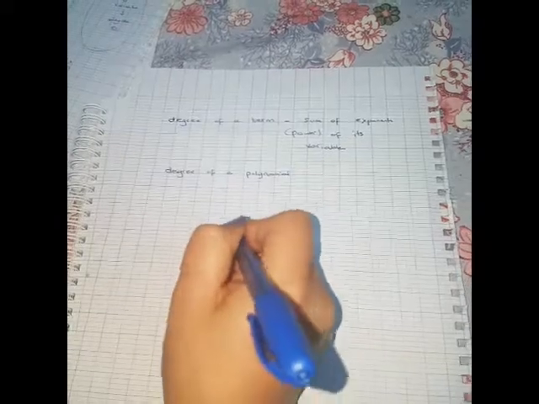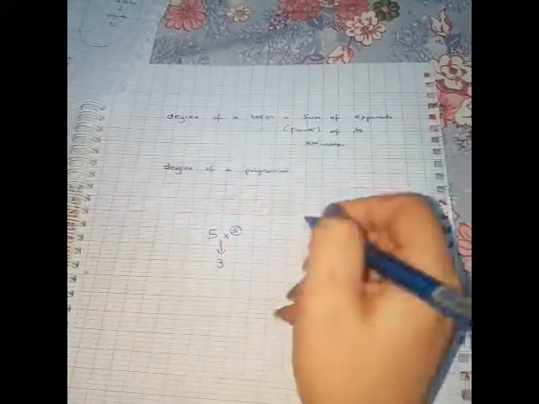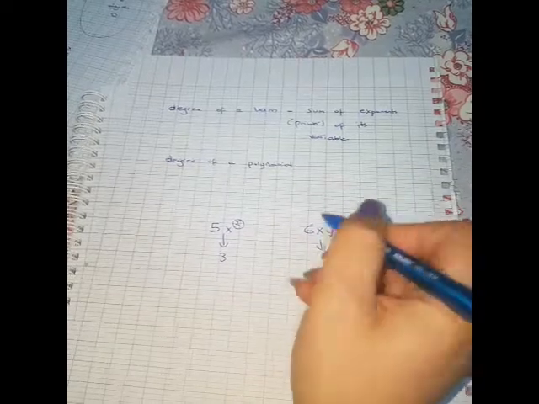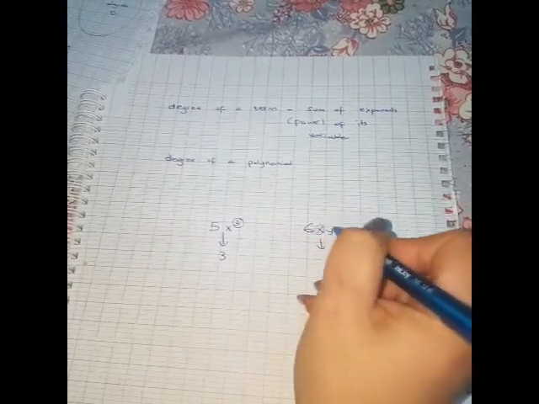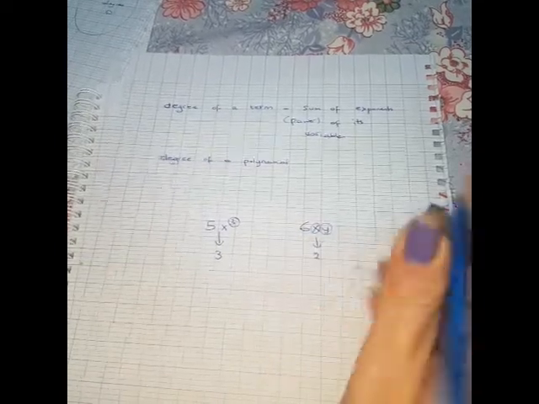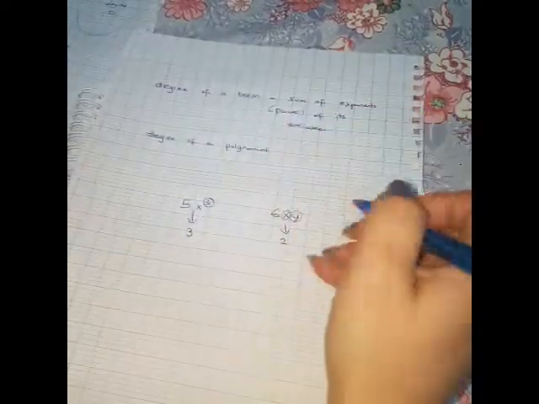What do I mean? If I have 5x to the third, what is the degree of it? It's 3. It's the exponent of the variable. If I have 6xy, what's the degree? X is to the power of 1, y is to the power of 1, so it's 1 and 1, it's 2.